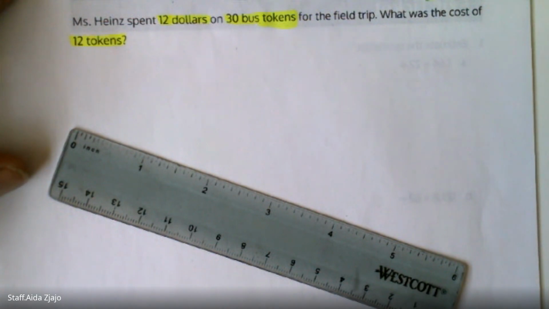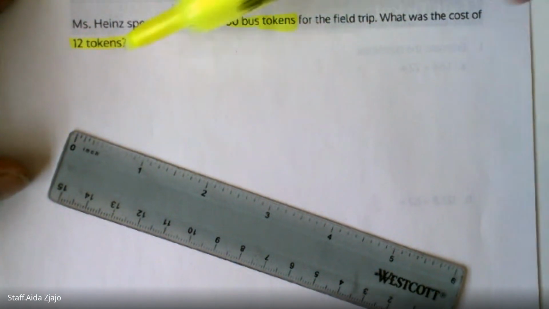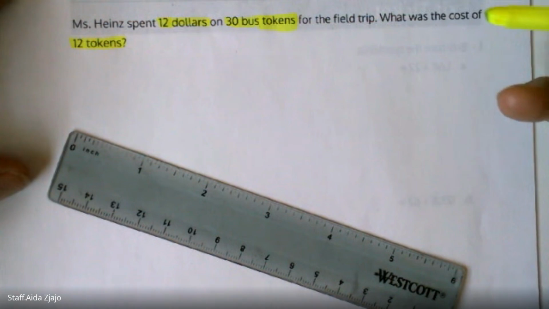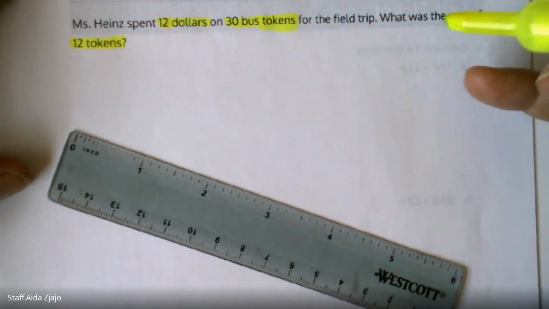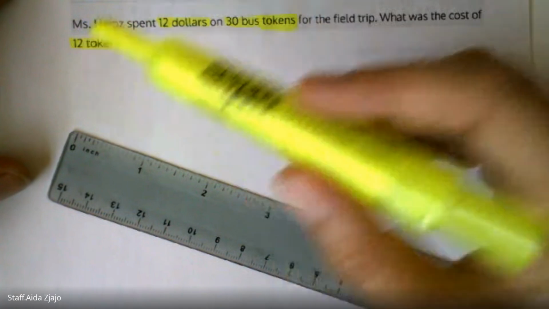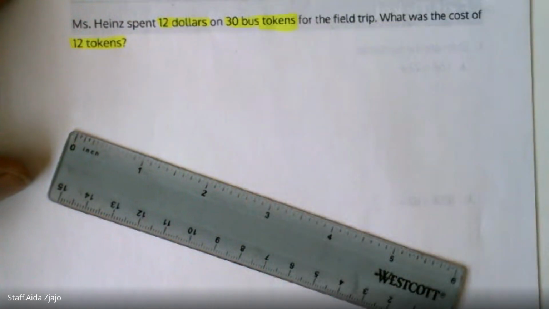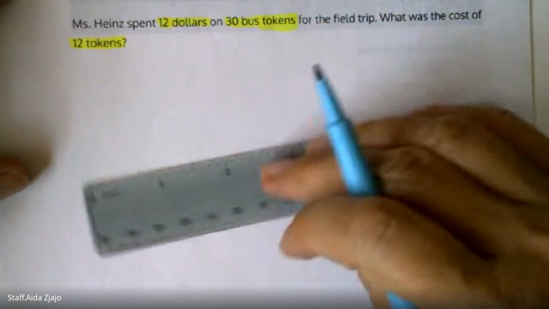But the question is not what one token costs; the question is what is the cost of 12 of those 30. So we need to find what is one, that's the plan. And then we can multiply by 12 to figure out the cost of 12.